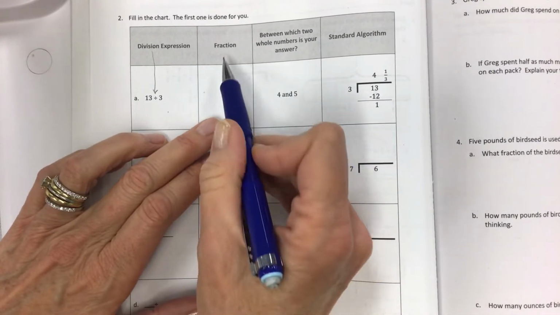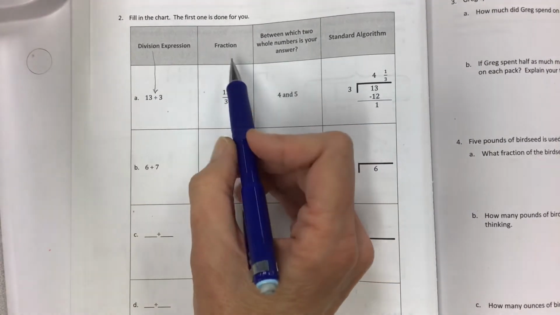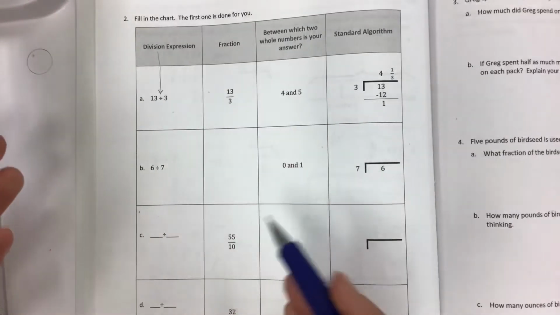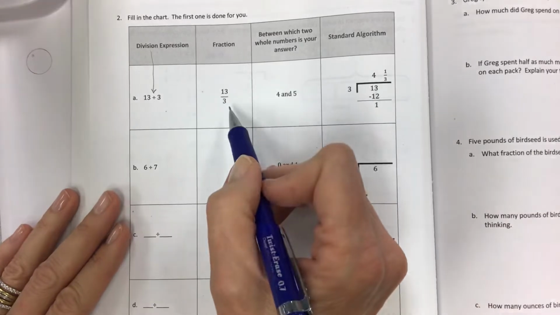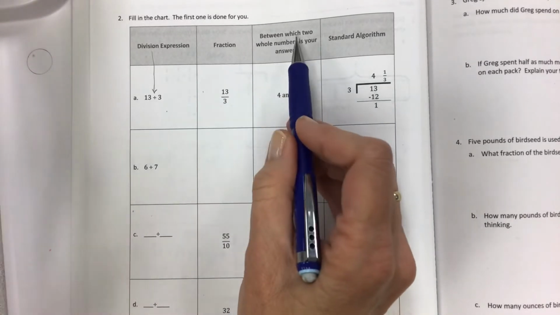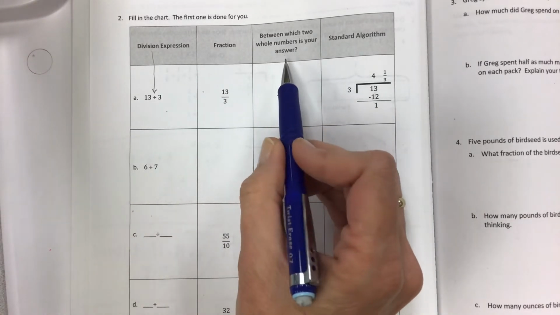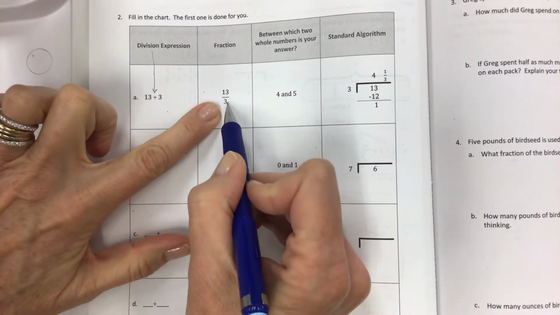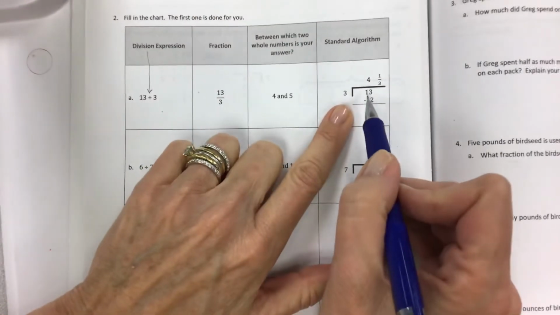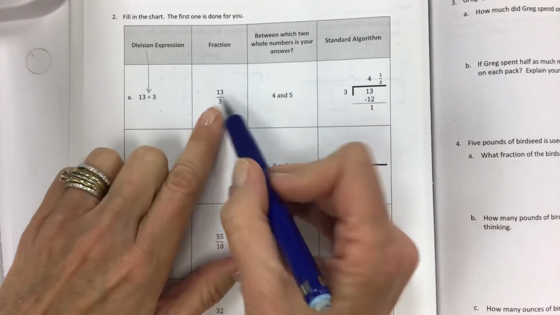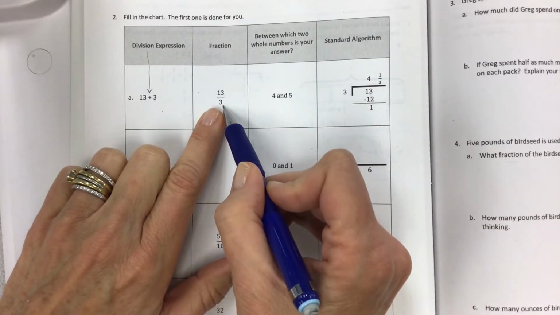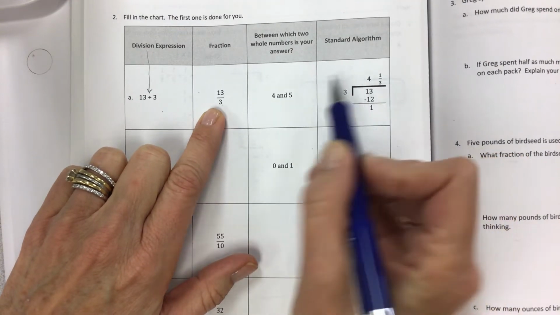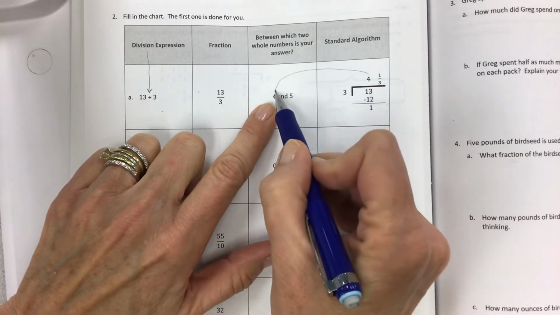This is a fraction, of course. Yesterday, or in lesson 3, it said improper fraction. It may or may not be improper. You just are going to have to decide what it is. And then between which two whole numbers is your answer. You may not be able to recognize it from here, but you can certainly recognize it from here. If I was to divide 13 by 3, 3 fits into 13 4 times. So that's where you get this.